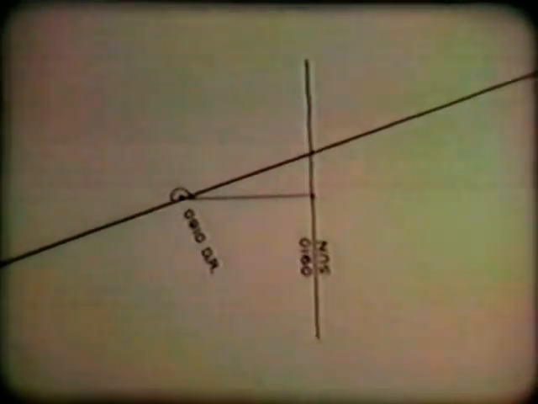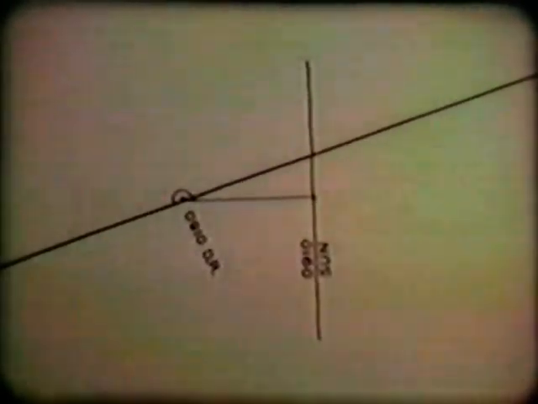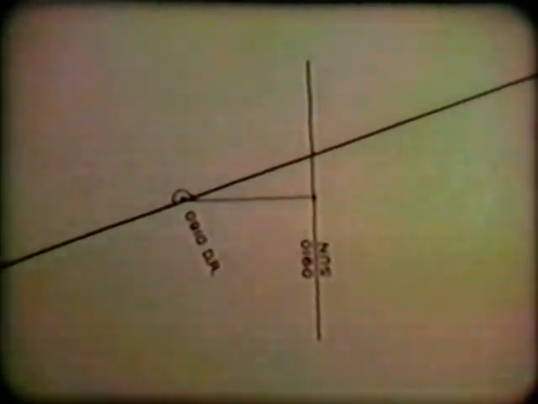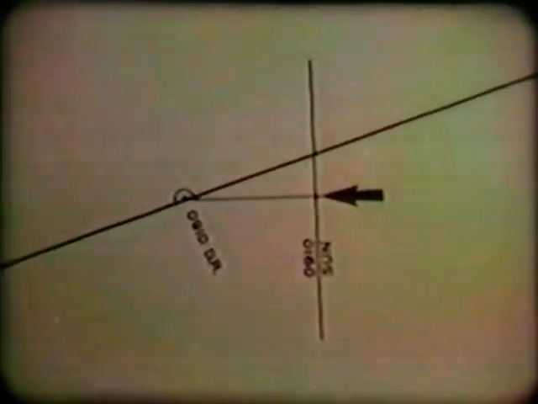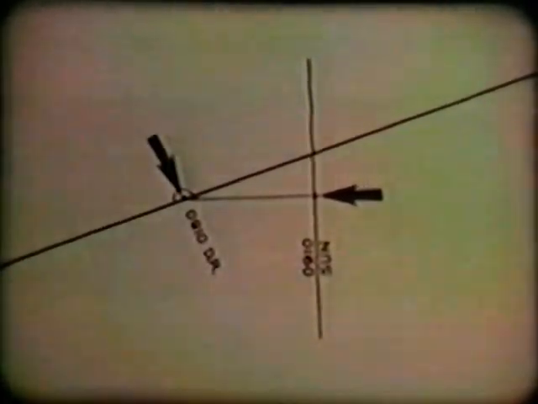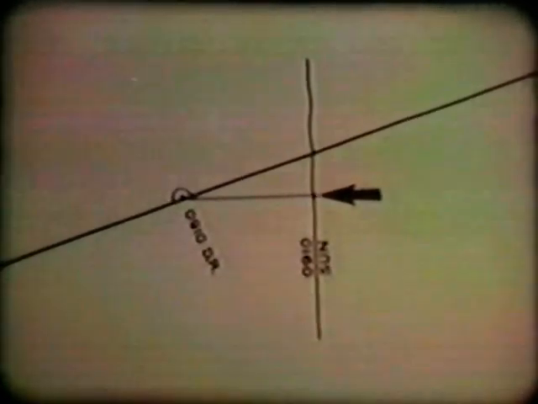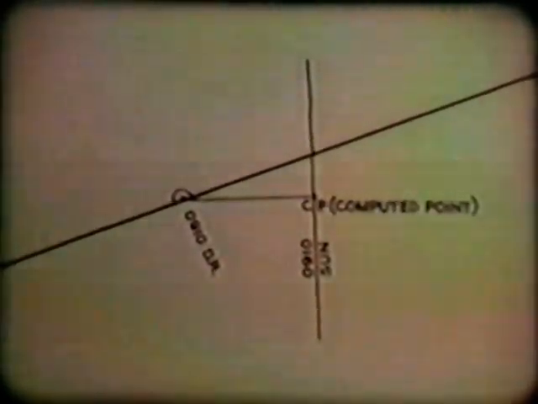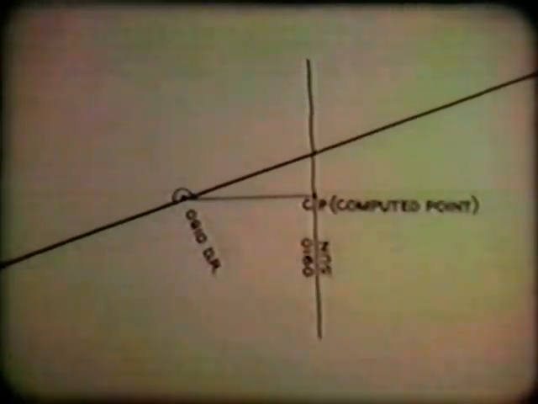Before the navigator computed and plotted the sun line, since there was no established current, the DR position was his best estimate as to the Savannah's probable position at 9:10. After plotting the line of position, however, it can be proved mathematically that this point, at the foot of the perpendicular dropped on the sun line from the DR position at the time of sight, is the most probable position of the ship for that time. This point is labeled CP, which means computed point.